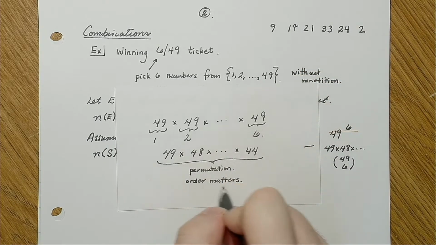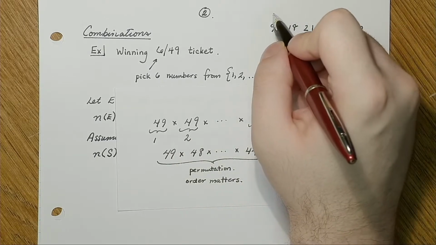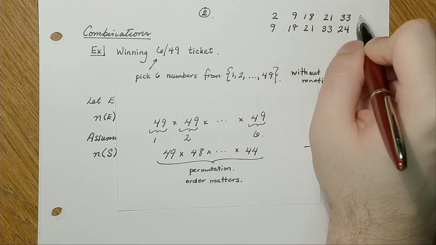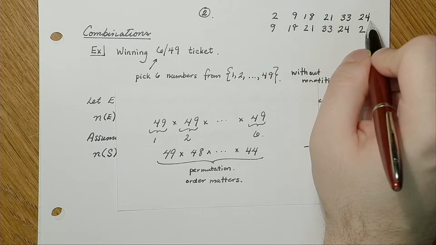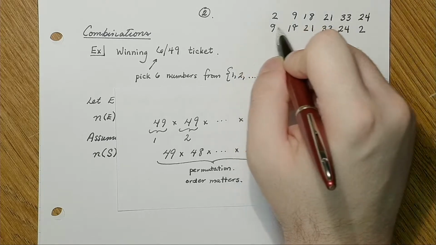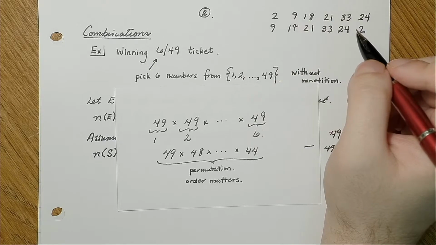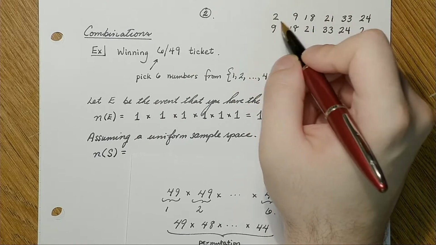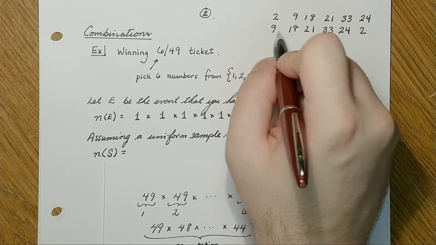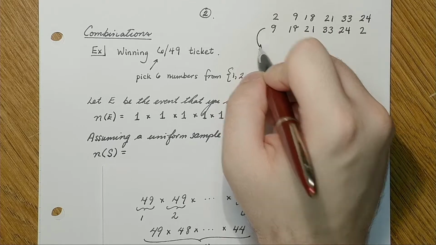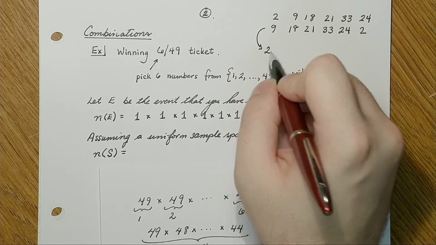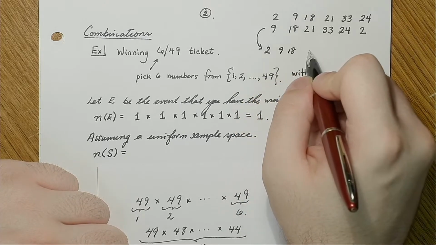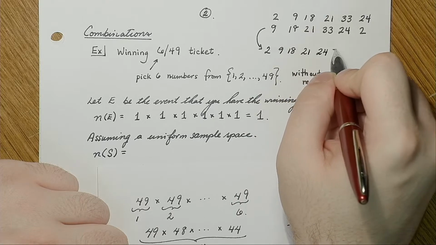If you said that the order matters, if I change the order of this, this would be considered a completely other ticket. But that's not the case. When we talk about the lottery, we just pick those numbers, and by convention, we write them in ascending order. So we would write that as 2, 9, 18, 21, 24, 33.